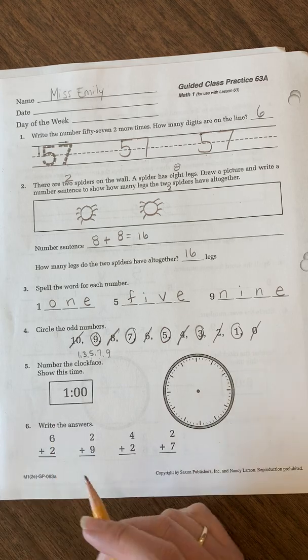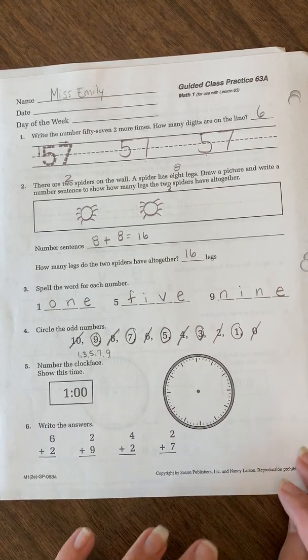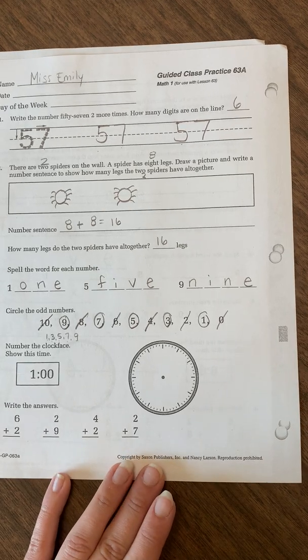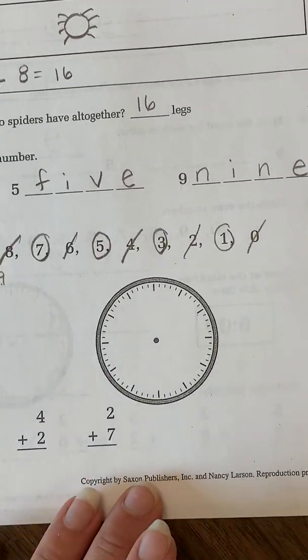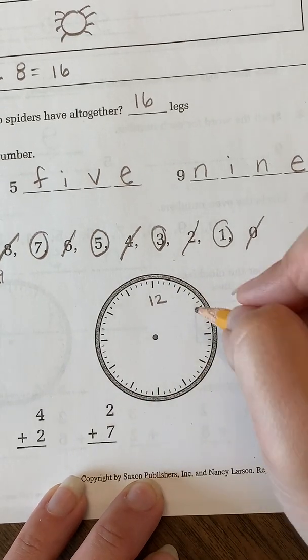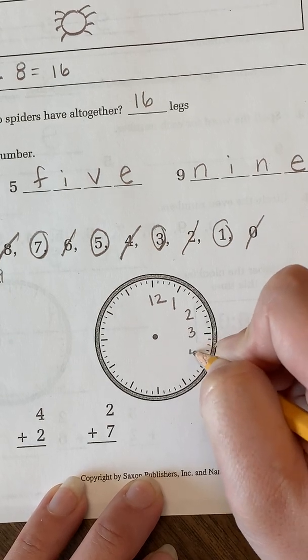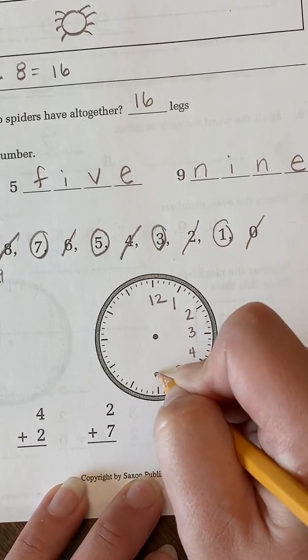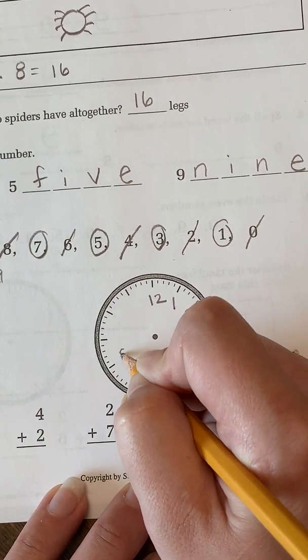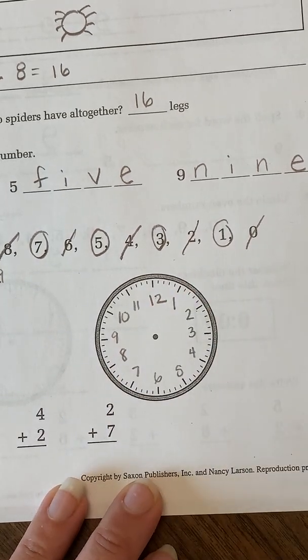Number 5. Number the clock face and show this time. Going back to our clocks, at the top we always have 12. And then we start with 1, 2, 3, 4, 5, 6, 7, 8, 9, 10, and 11.